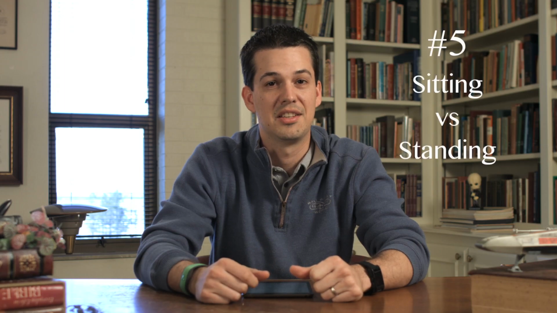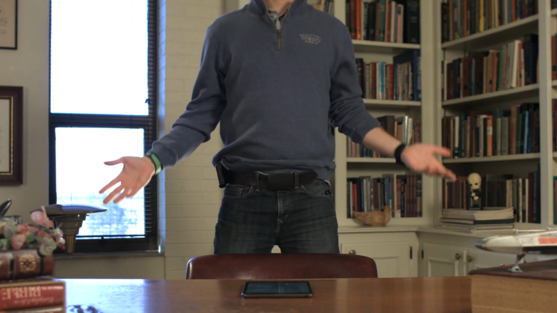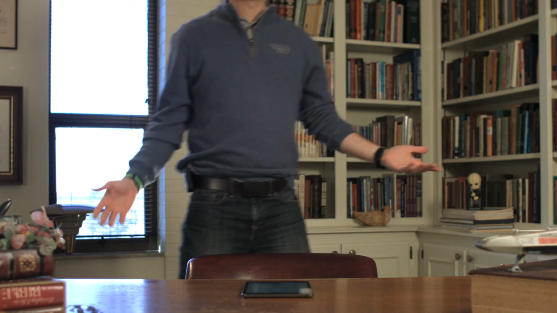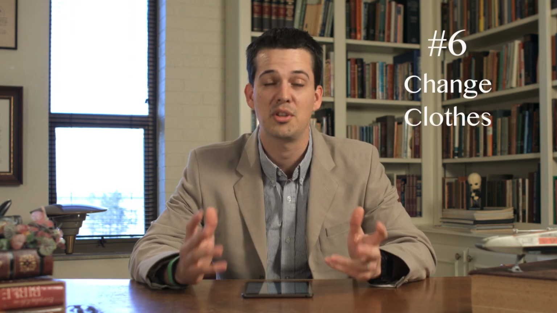Number five, sitting versus standing. I know that for many of you, standing in front of a class is what's natural. Standing and teaching is what you're used to. But we want to try to capture that feel of the one-on-one engagement, of sitting at a desk, teaching someone a subject. As you can see, standing just doesn't have that same feel. I could walk around a little bit, but it just doesn't have the same touch as sitting and talking directly to the camera.